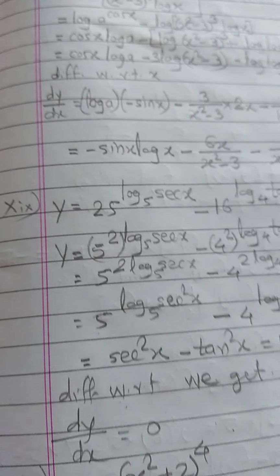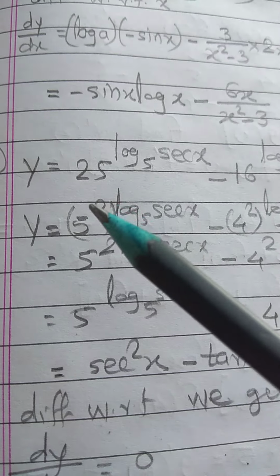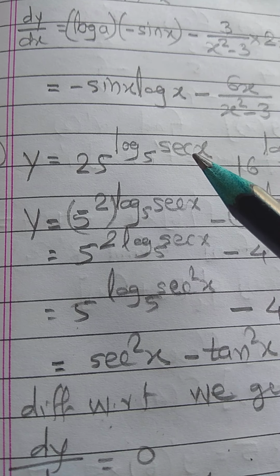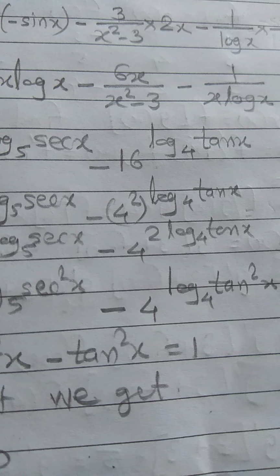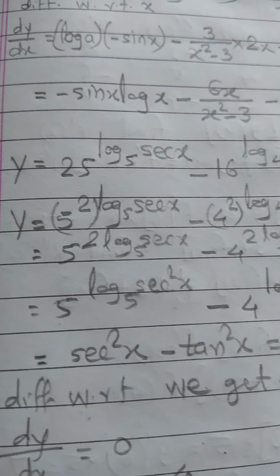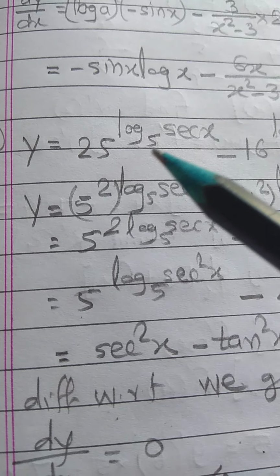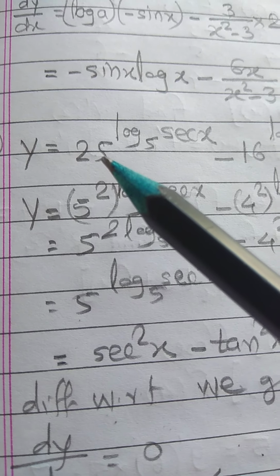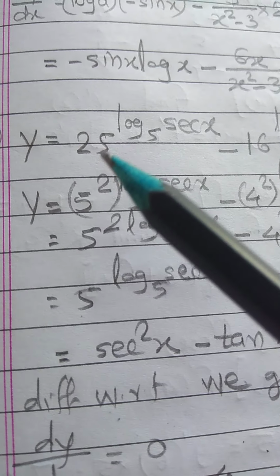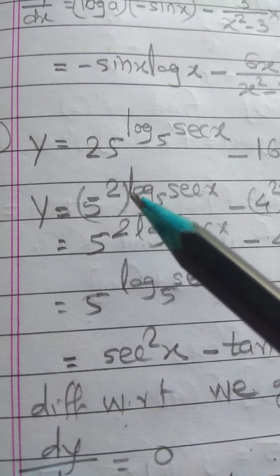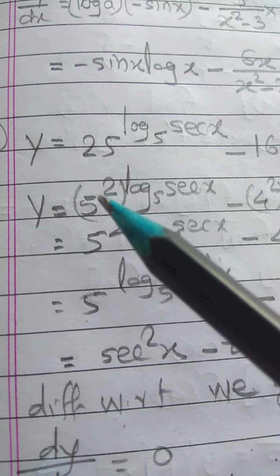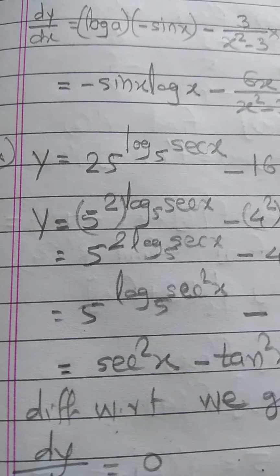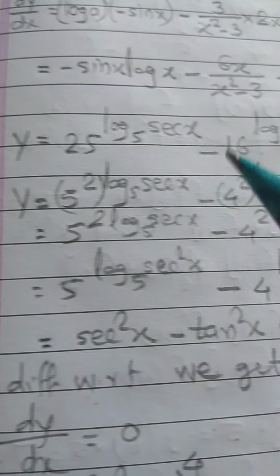Next, question number 19, y equal to 25 raised to log of sec x to the base 5 and 16 raised to log of 10x to the base 4. For this base 5, I will transform this 25 as 5 square. So 25 is 5 square. Similarly, 16 is 4 square.